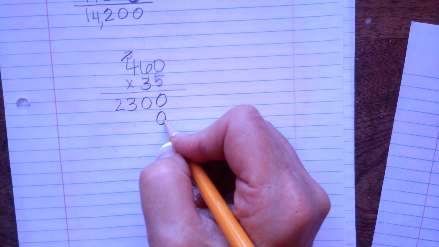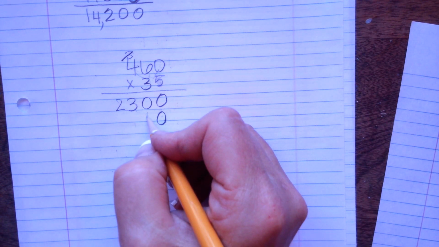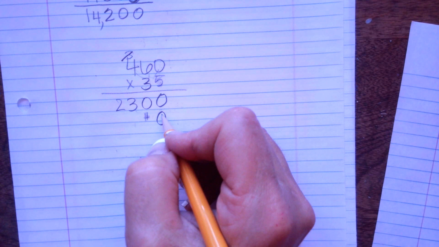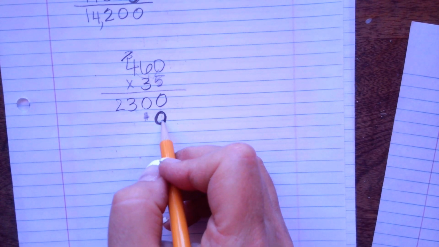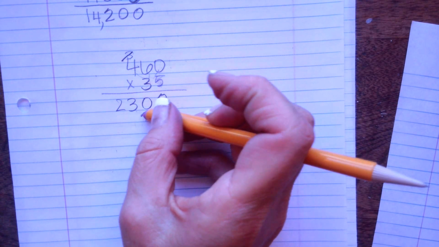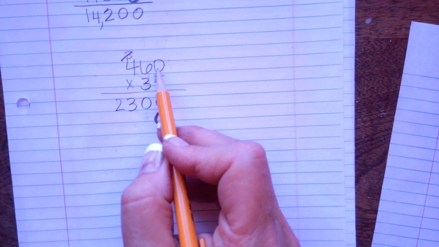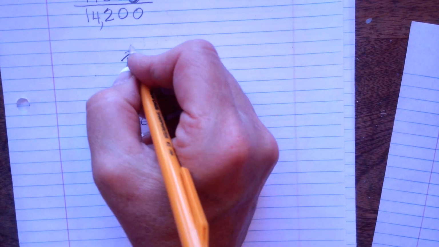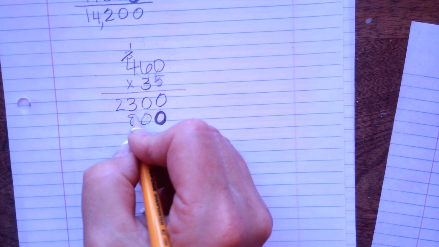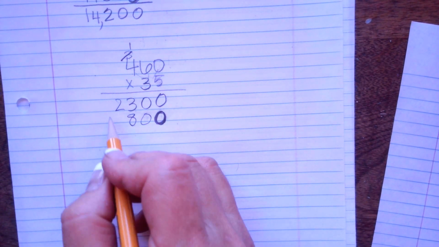It is a placeholder because we don't start, we start our first number right here. So we need this to hold our place so we don't forget and start our first number here. So now we deal with the 3. 3 times 0 is 0. 3 times 6 is 18. I put the 1 here and the 8 here. 4 times 3 is 12, plus 1 is 13.